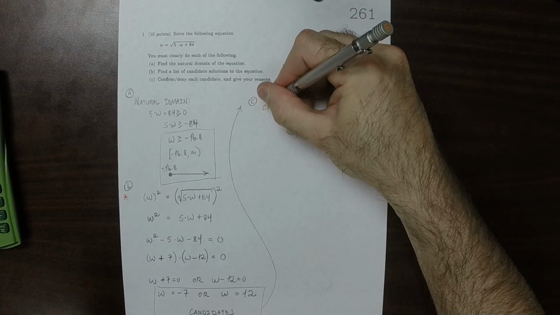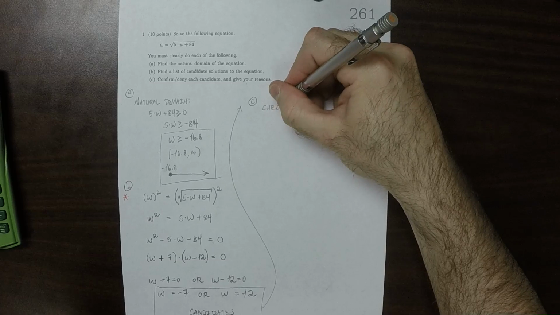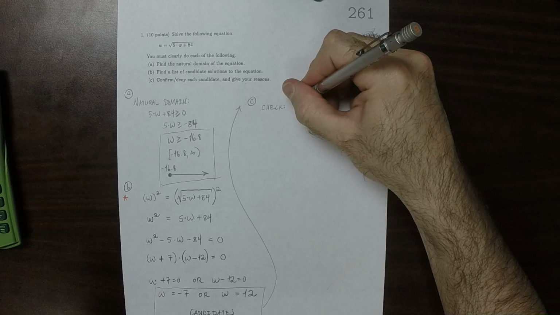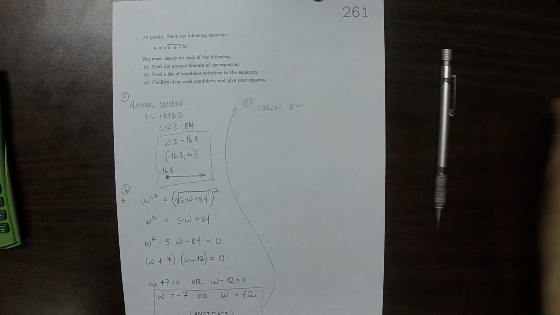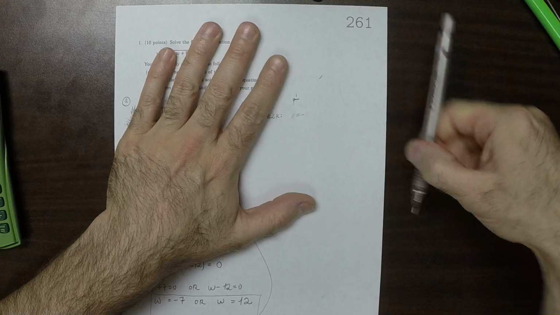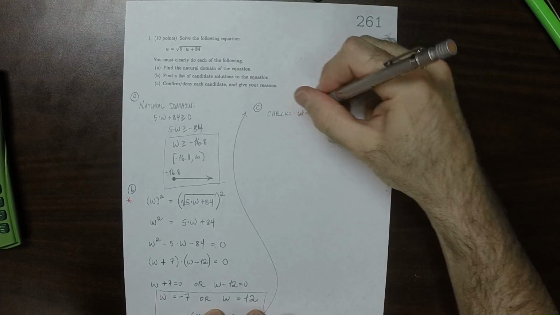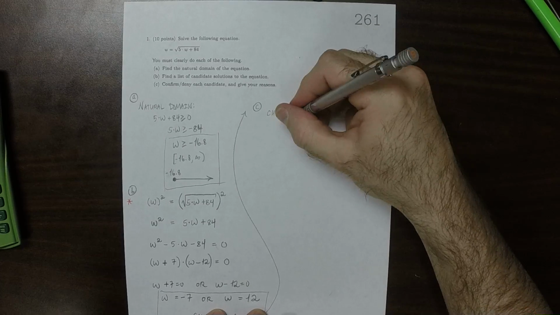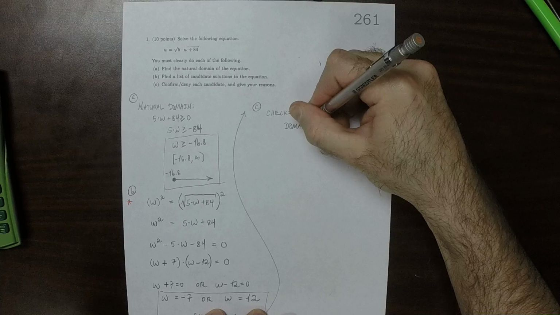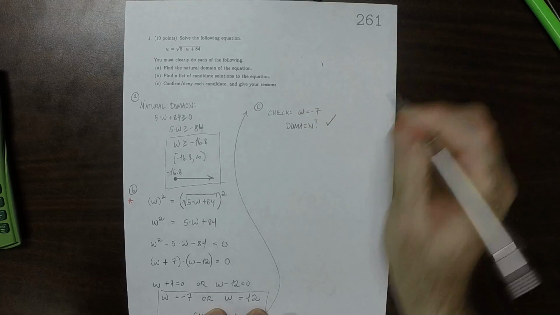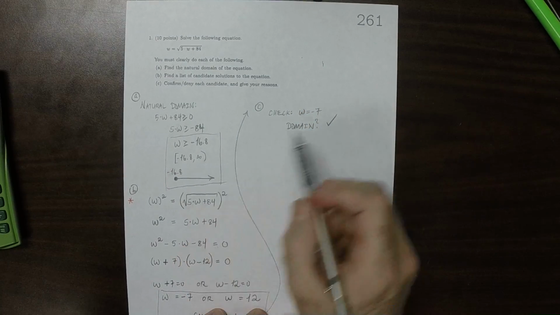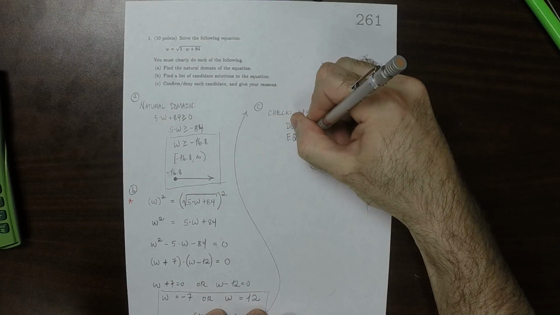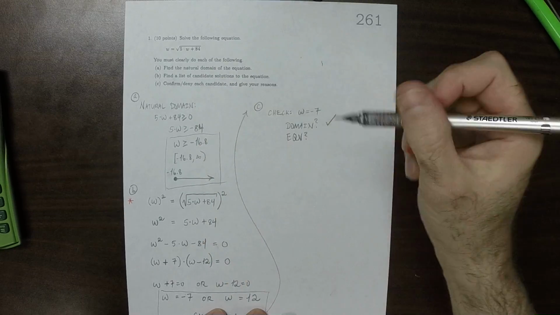So I'll check negative 7 first. W is negative 7. So is it in the domain? Yes. It's in the domain because negative 16.8 is even less than negative 7. Does it satisfy the original equation? So it's the original one.